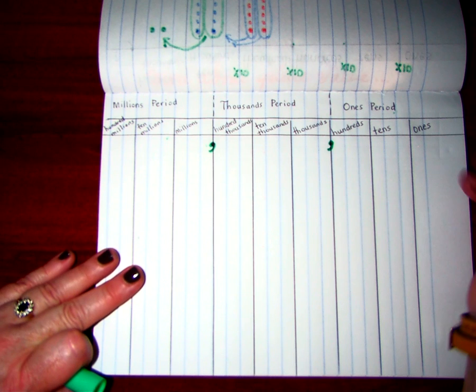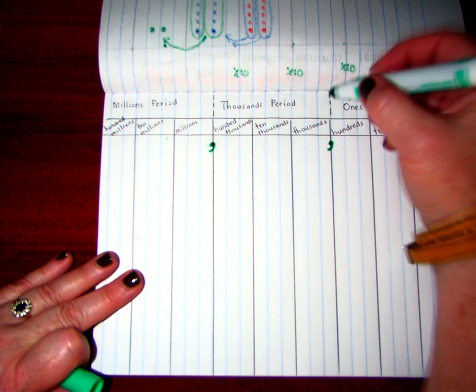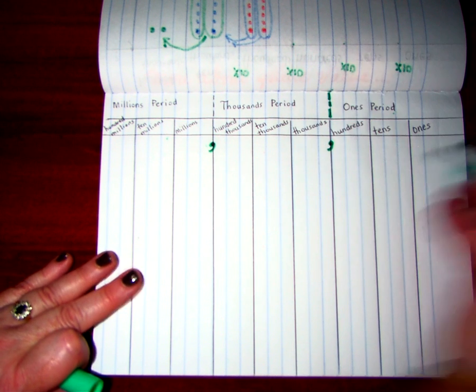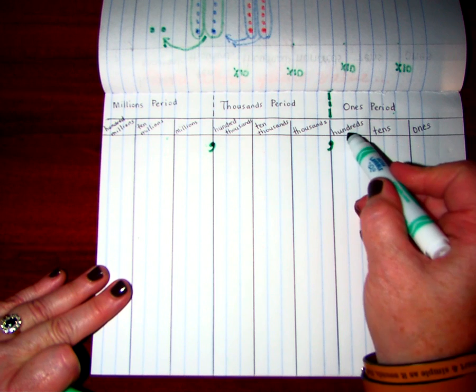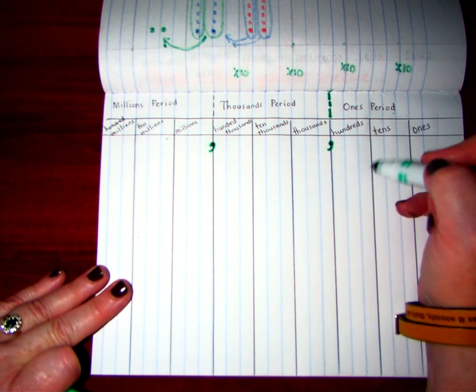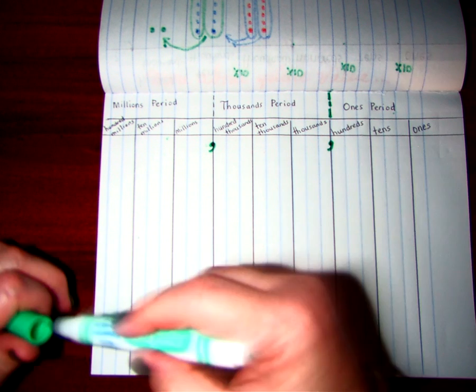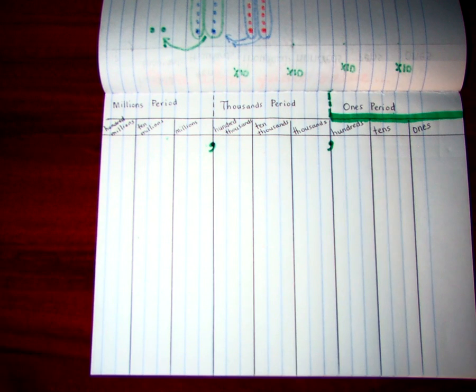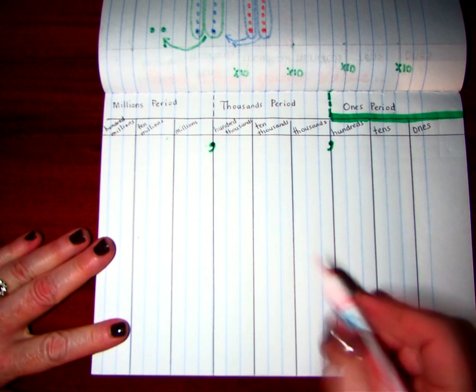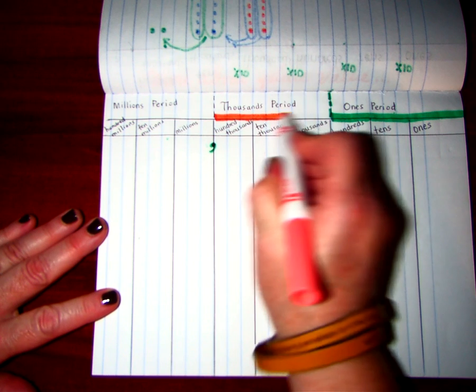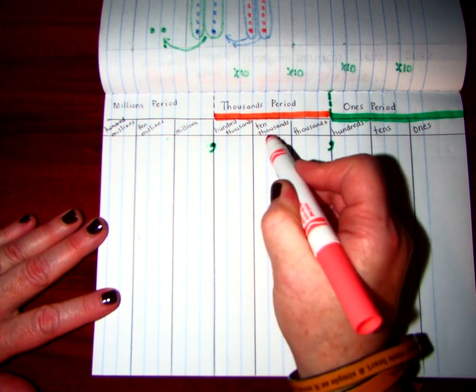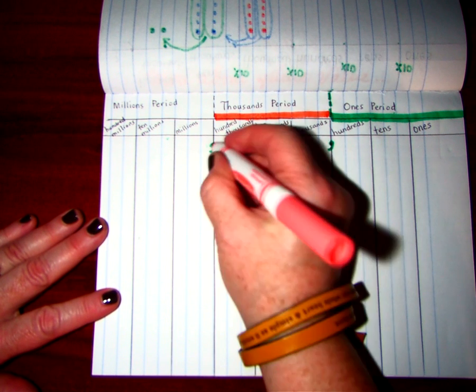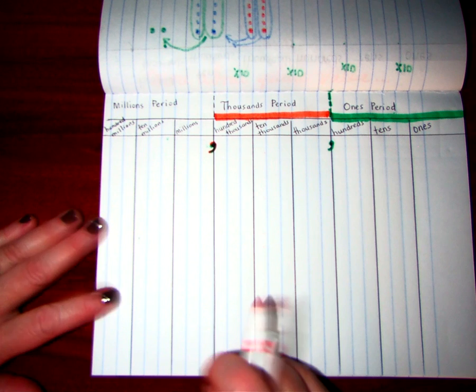It's going to start to make more sense because we have the ones, the tens, the hundreds is the ones period. Every time I change the period, let's give that a color, I put a comma. The thousands period is thousands, 10,000s, 100,000s. I give it a comma.